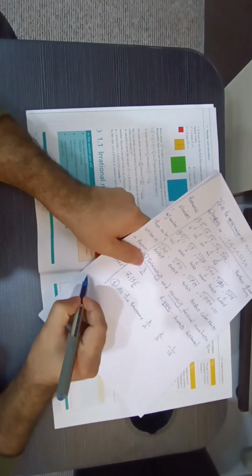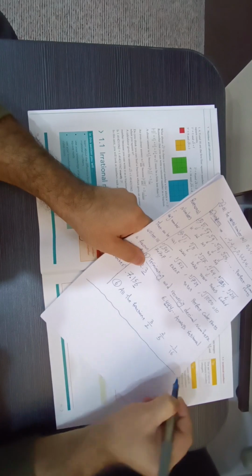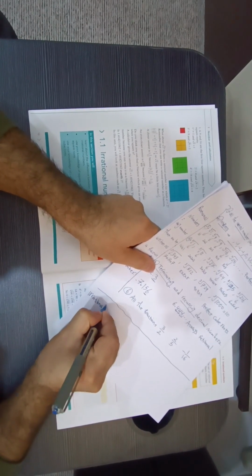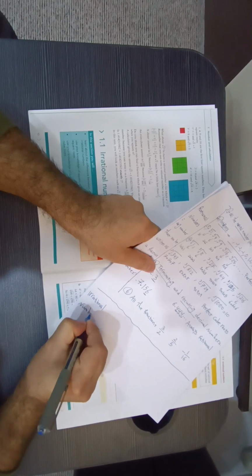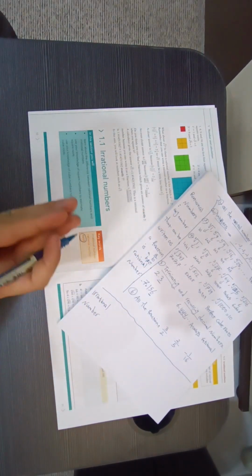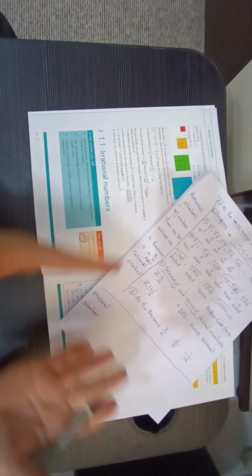What about irrational numbers, guys? What are the irrational numbers? If a number is not rational, it is going to be irrational.